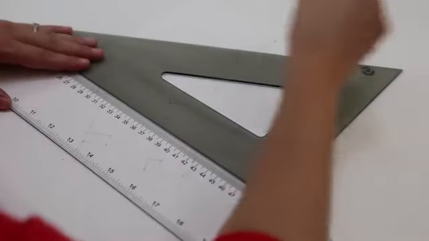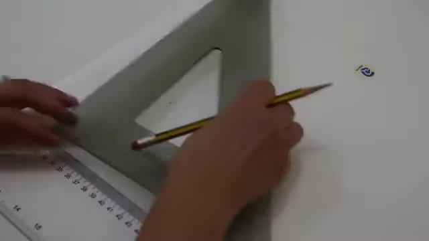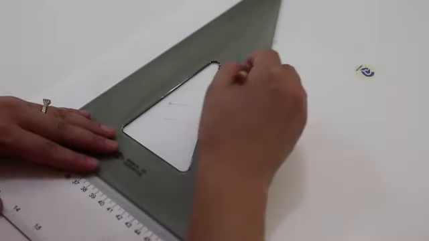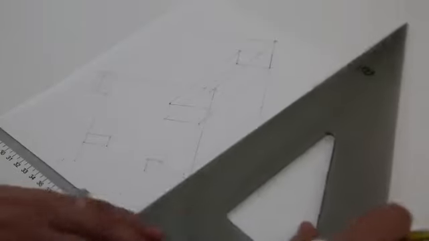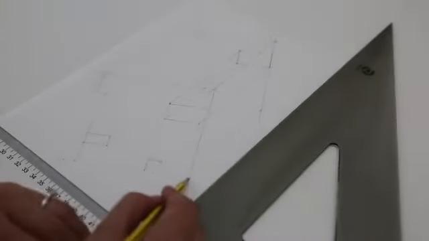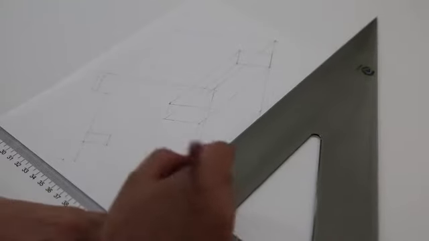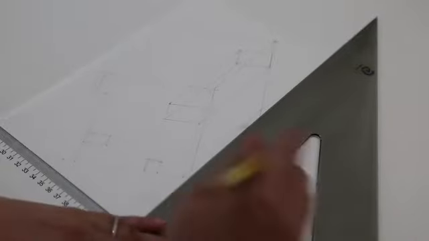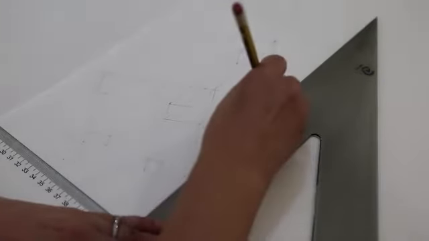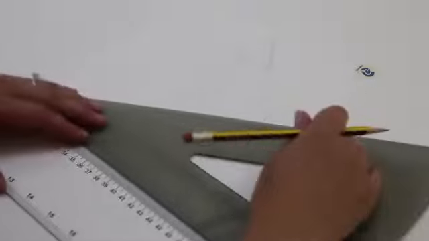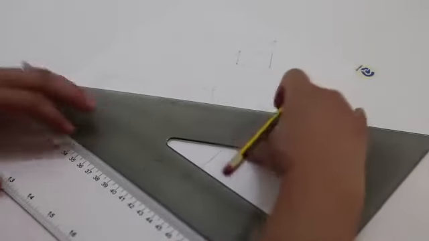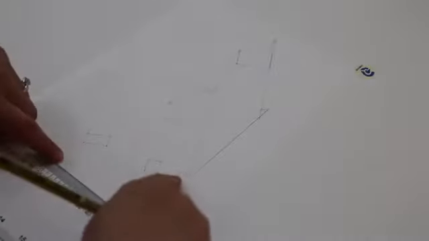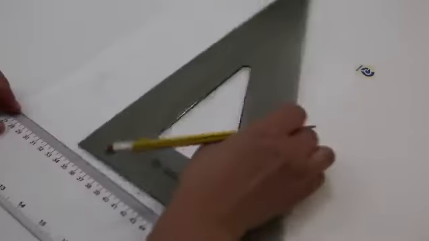Move your T-square, move up. So here is the thickness of the wall. I give a thickness of the wall outside of your space. So you should not draw into your space. If you draw the wall, it should be outside of the dimension. So here's 5 meters, and then outside is your thickness of the wall.